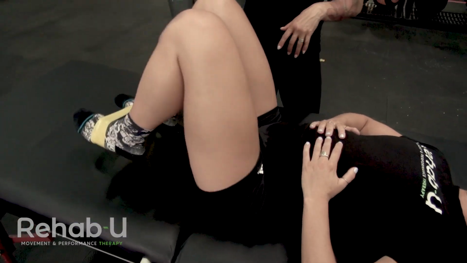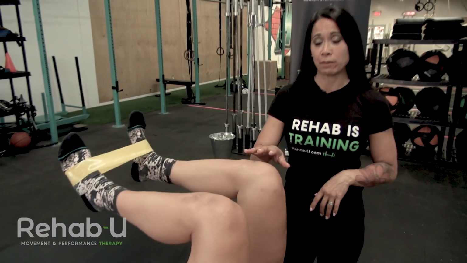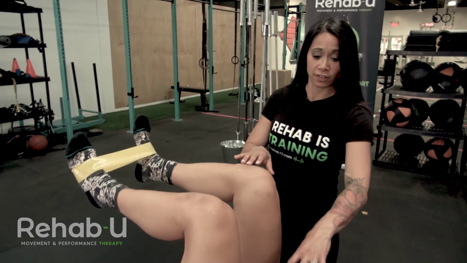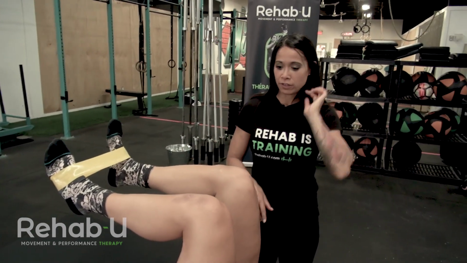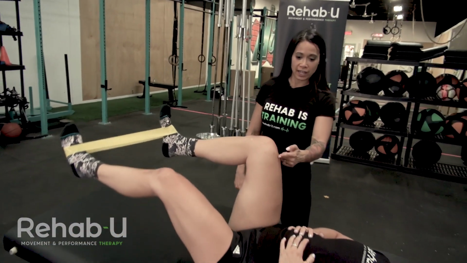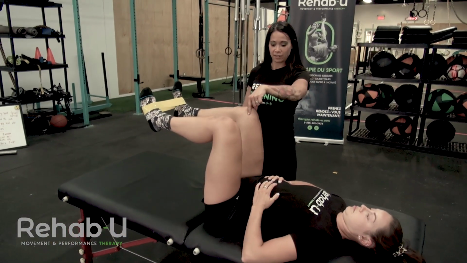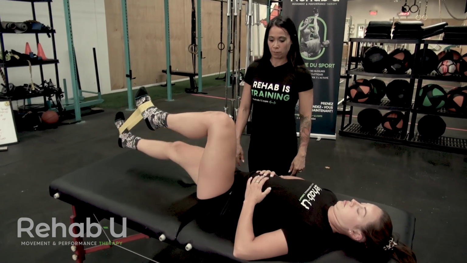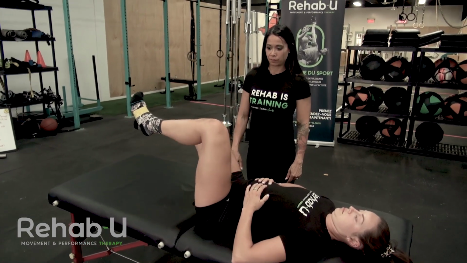And we can progress to a supine band march, which is a little bit more difficult because it's a little bit harder to control the pelvis. Starts in a 90-90 position and pushes out with the one leg and maintaining that knee over the hip. Good.